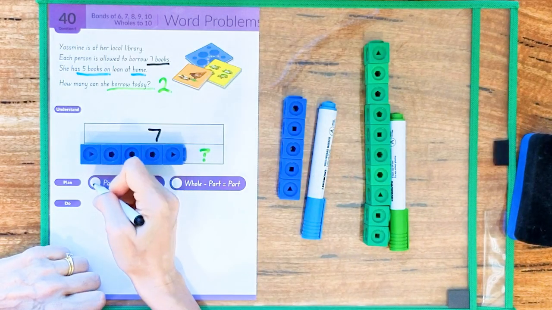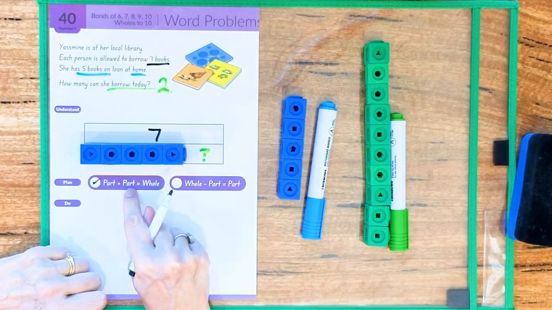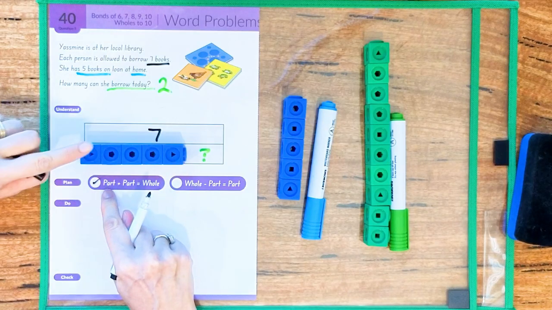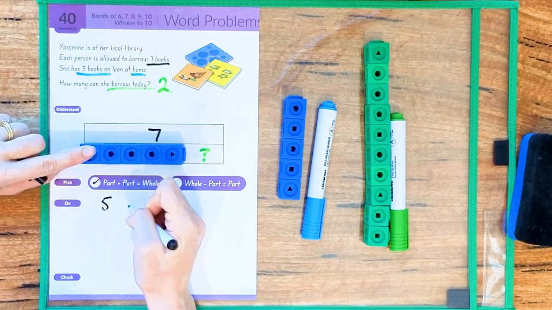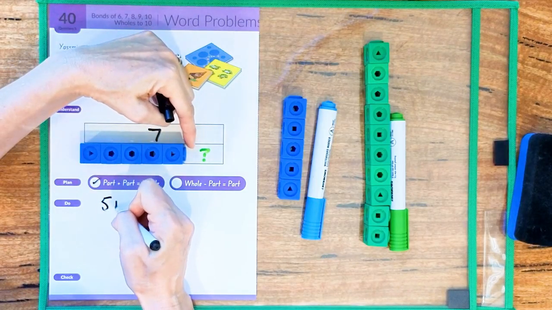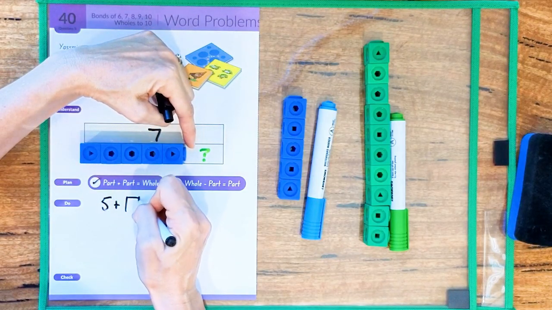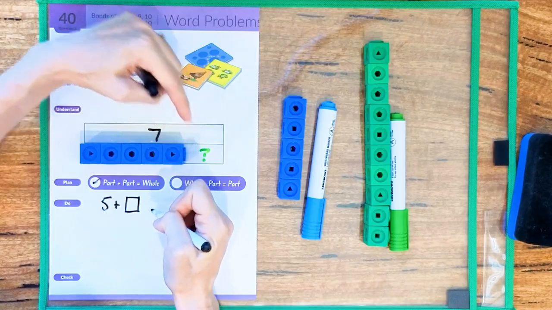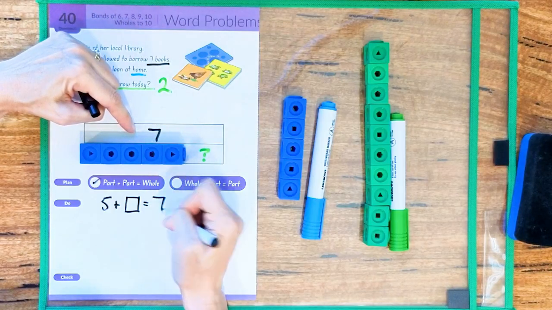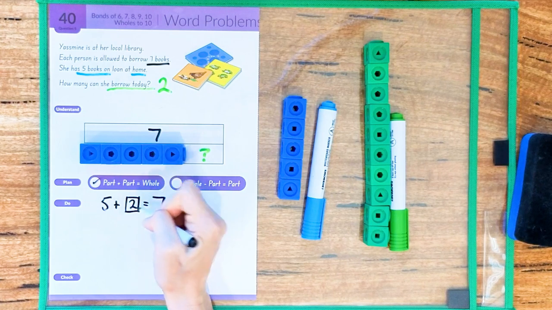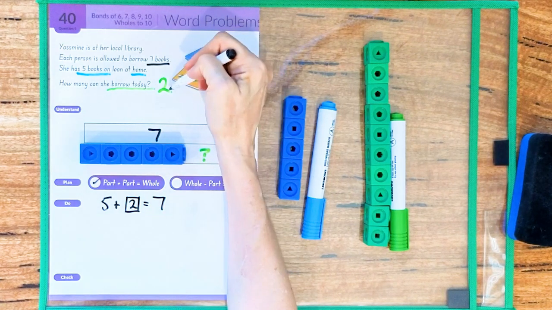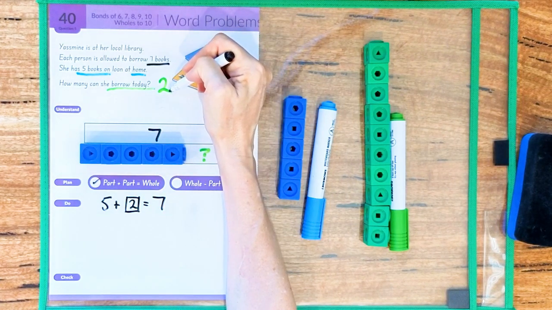I also could have used the plan of part add part equals whole. The part I know, the number of books at home, which is 5, add the unknown part, the number she's allowed to borrow, equals the whole of 7. 5 add 2 equals 7. So I still get the answer of 2 books that she can borrow today.